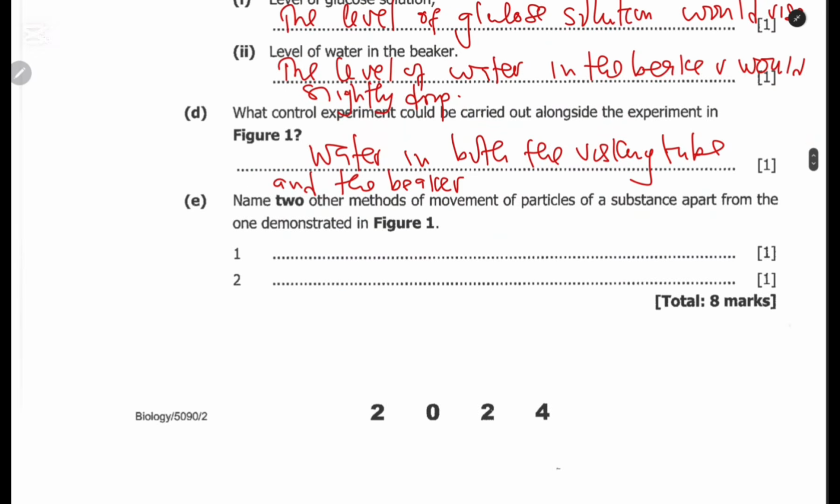Then question E, name 2 other methods of movement of particles of a substance apart from the one demonstrated above. So we can talk of active transport, and also we can include diffusion.